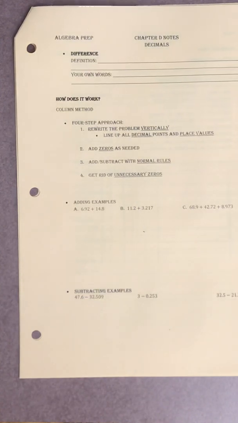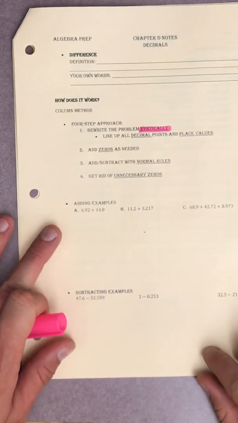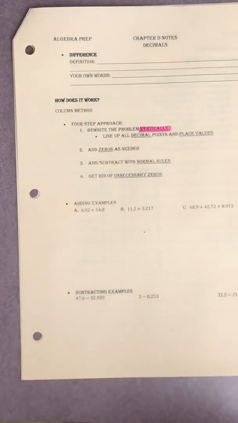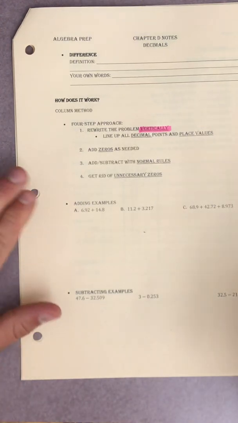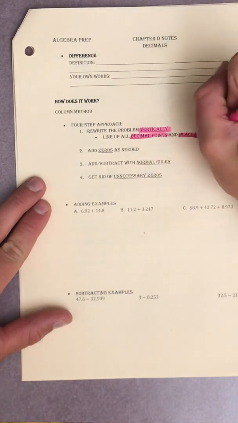And so the column method, I think, really has about 4 steps to it. If they haven't already, which most of the problems you're going to see haven't, we're going to rewrite the problem vertically. And this is going to help us. Now, one of the big things when you rewrite it vertically is we have to make sure that we line up all decimal points and place values.